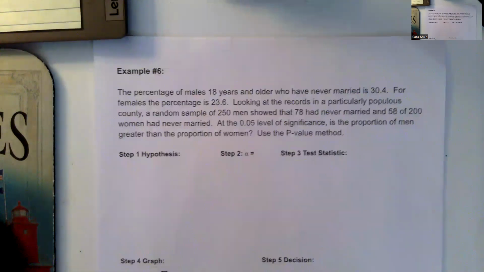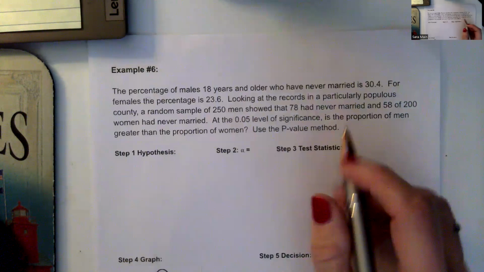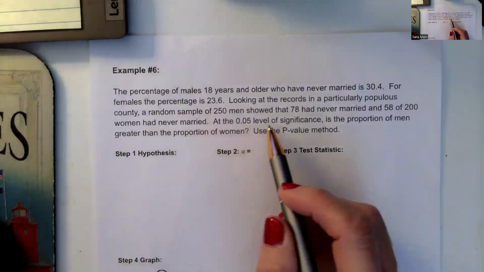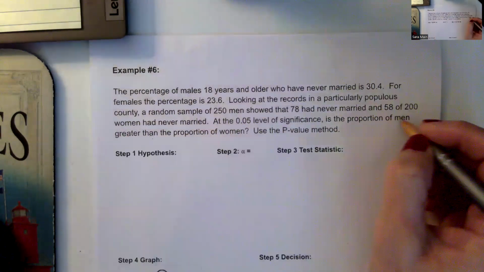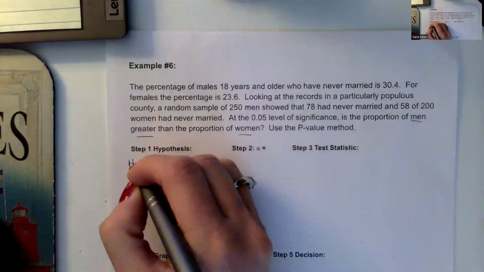And our last example for lesson 9.5, example 6 says the percentage of males 18 years and older who have never married is 30.4. For females, the percentage is 23.6. Looking at the records in a particularly populous county, a random sample of 250 men showed that 78 had never married and 58 of 200 women had never married. At the 0.05 level of significance, is the proportion of men greater than the proportion of women? So men greater than women. Okay, so we have to show that here.